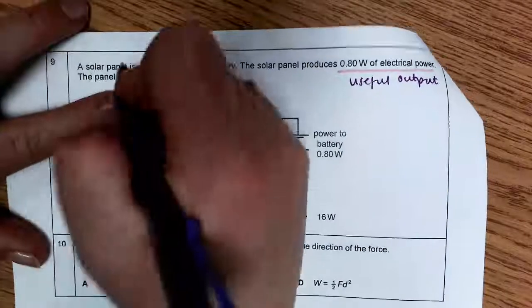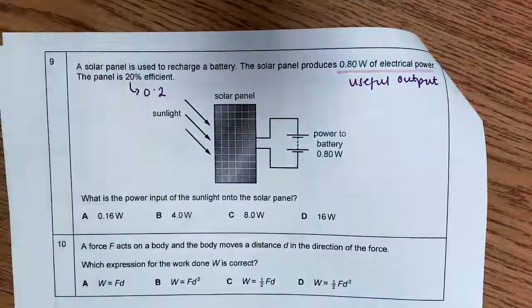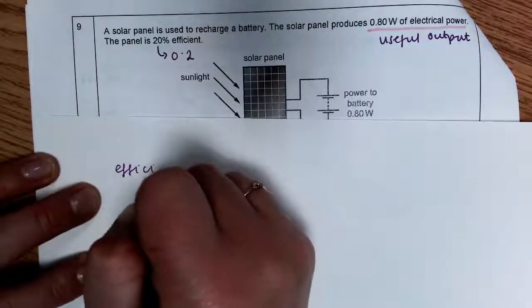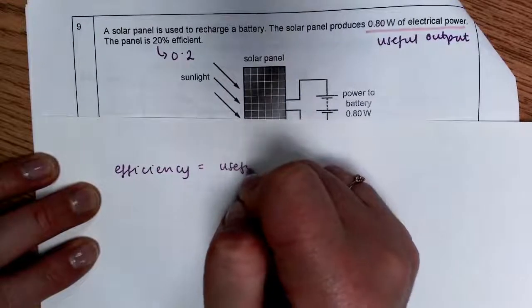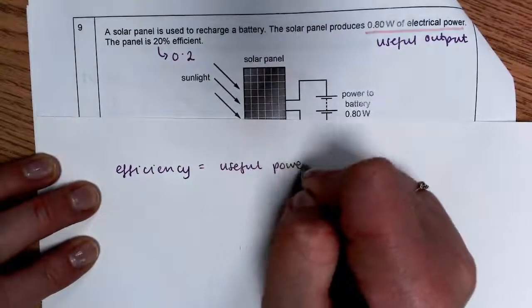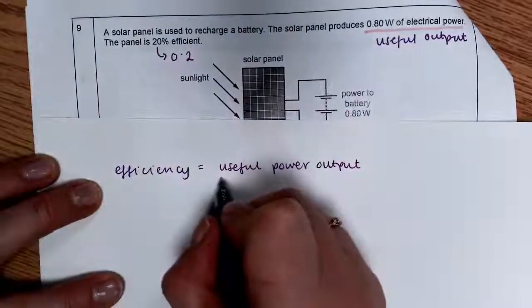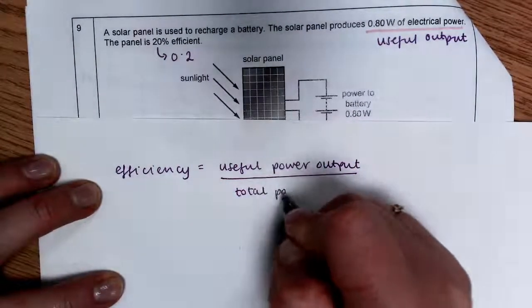Well, 20% as a decimal is 0.2. I know, by definition, that efficiency is given by the ratio of the useful power output, so what we're getting out, compared to how much power we had to put in.